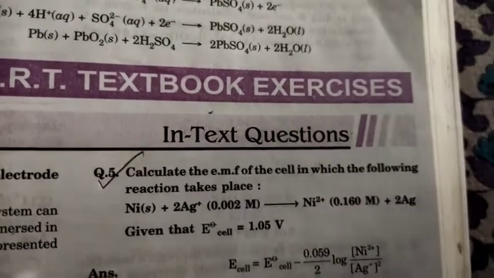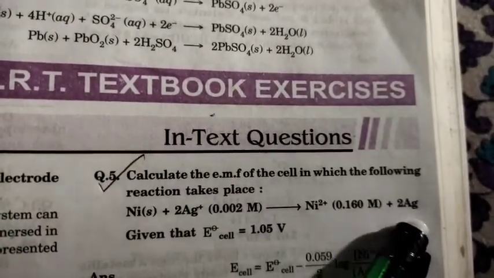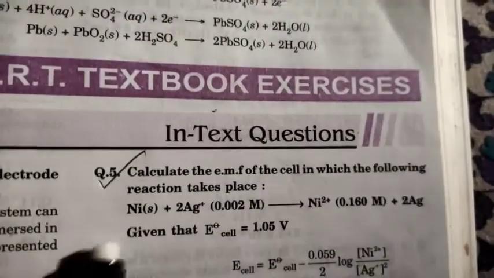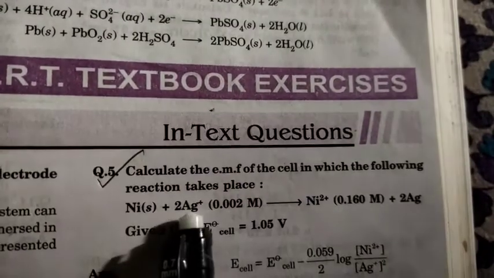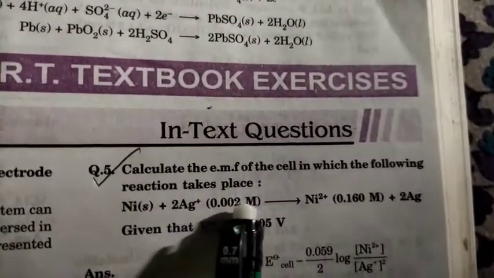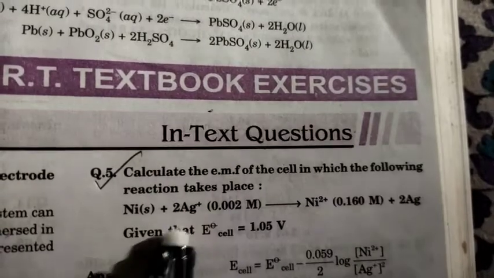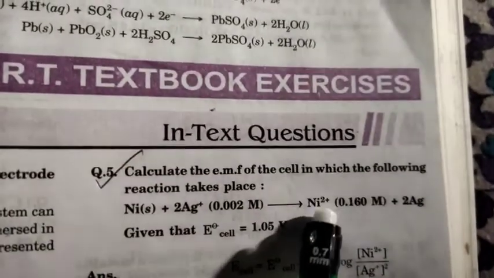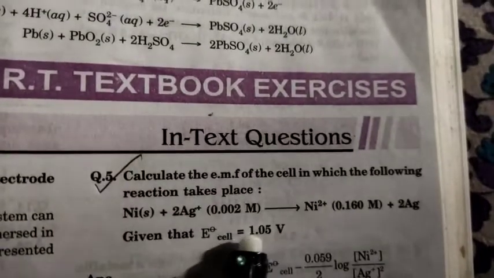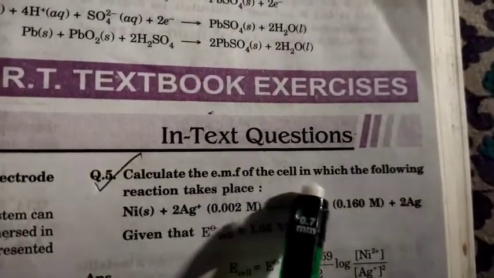In the first question, you can see a reaction is given and it is asking us to calculate the EMF of the cell. And in the reaction, you can see the molarity of the particular species. So 0.002 molar is the concentration of the silver ions, and 0.160 molar is the concentration of nickel ions. And how to calculate the EMF of the cell? By using the Nernst equation.